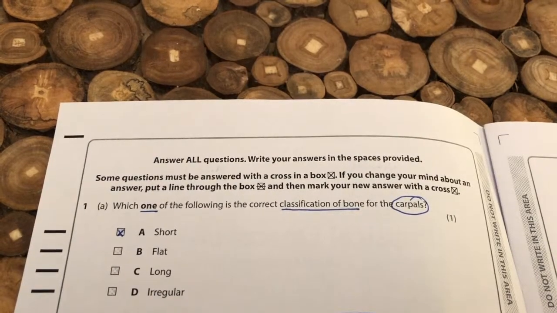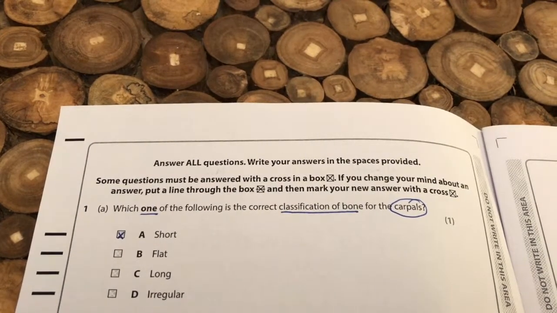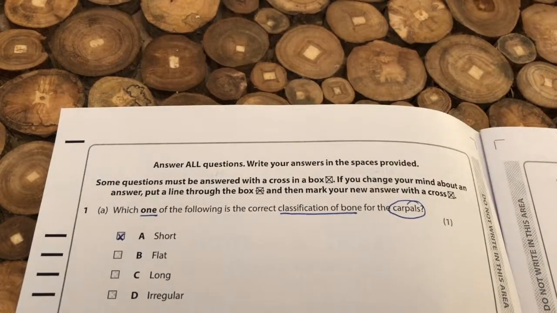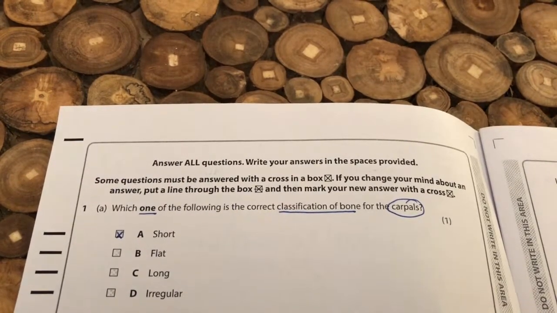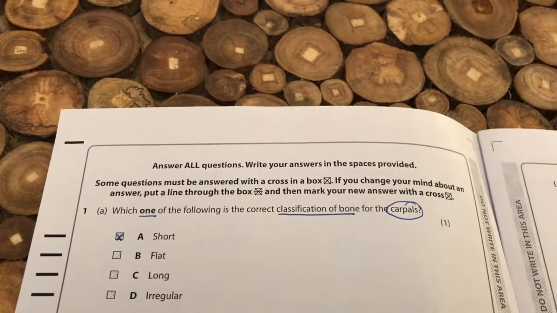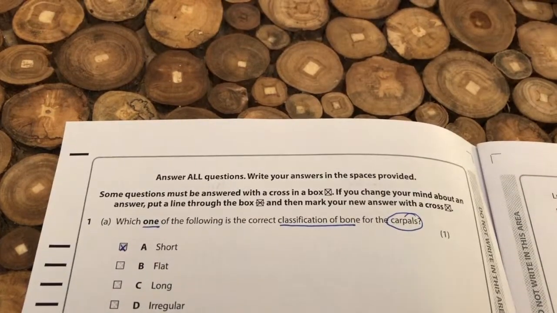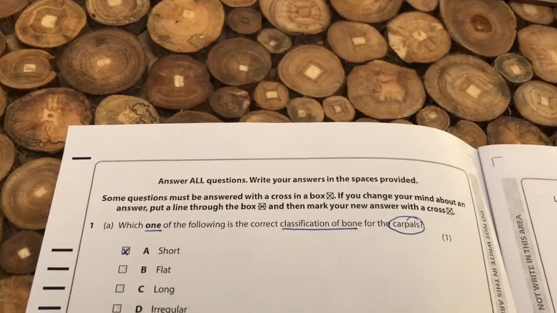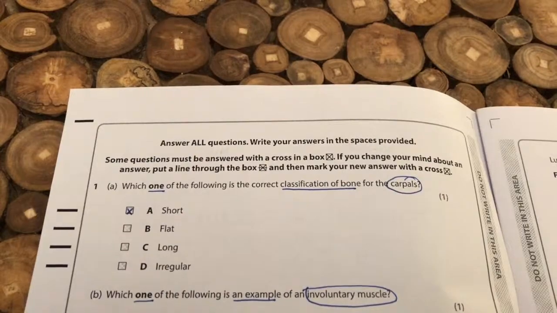So we're pretty much left with flat and short. And what we should recognise with carpals and tarsals in our feet is that they are short bones. They're the tiny bones in our hands that help make up our fingers. Okay, moving on to the next question.